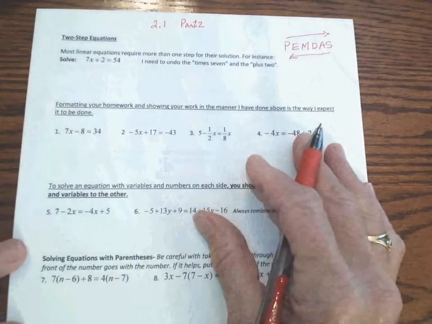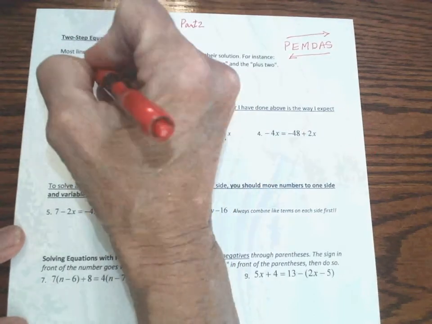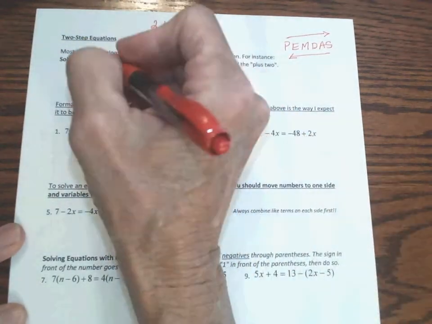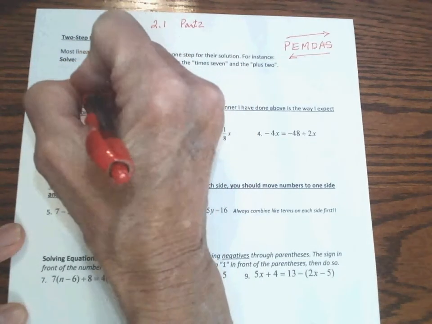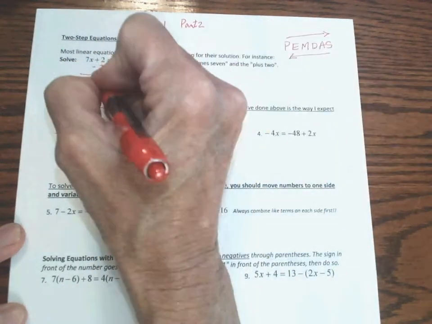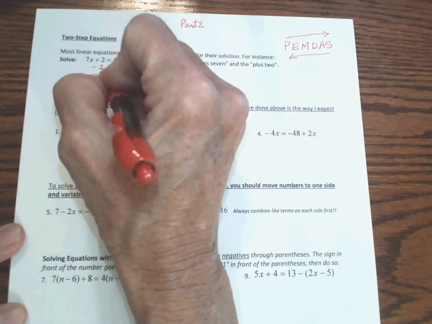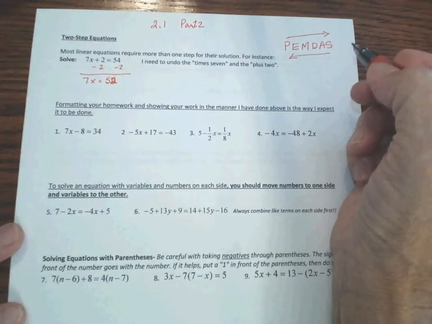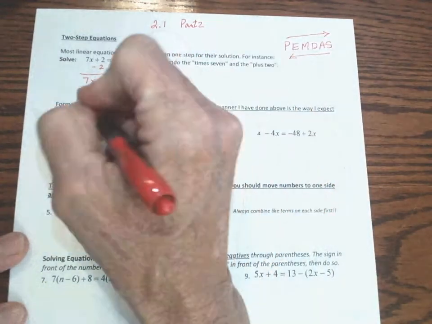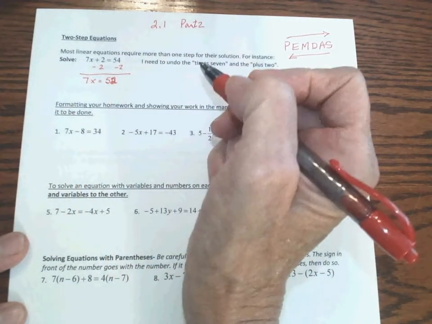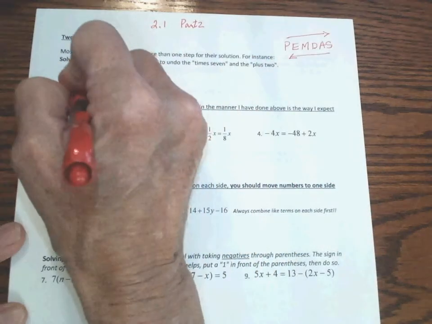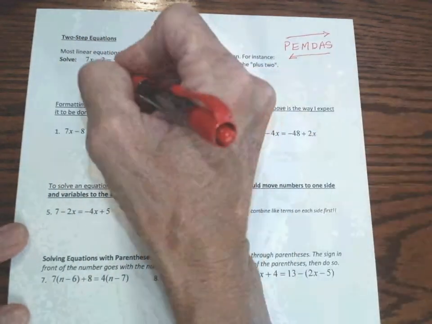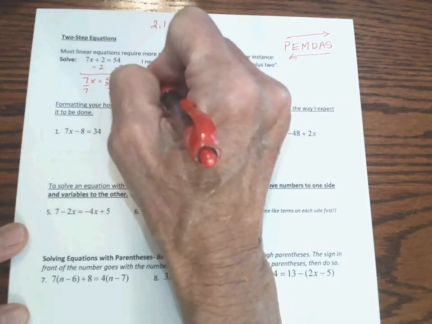So I need to subtract 2 on both sides. Then when I subtract 2, I'm still left with 7x. And over here I have 52. So now 7x equals 52 goes back to just being a one-step equation. So I'm going to divide both sides by 7, and then I simply have x equals 52 over 7.